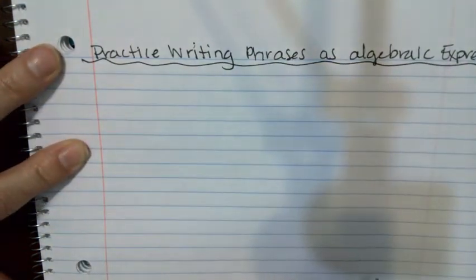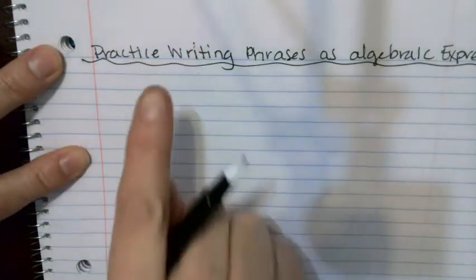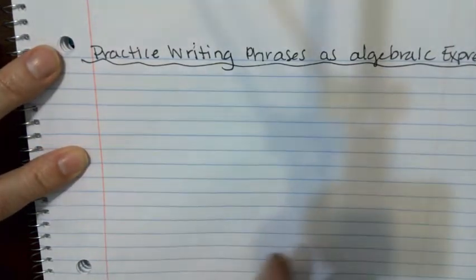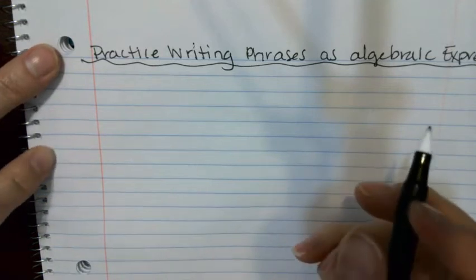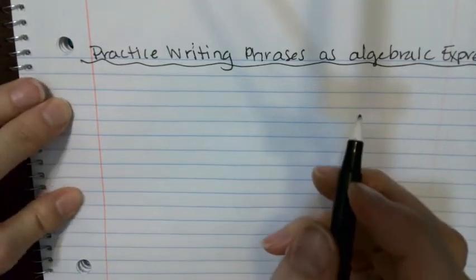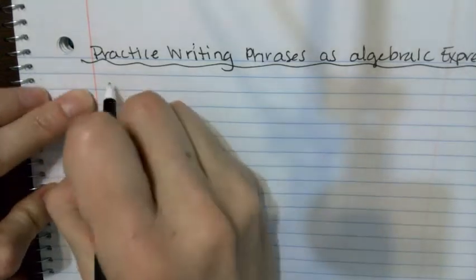I'm going to start with one operation, and sometimes there's two. So let's start with something that has one operation. How about the difference of a number and 3?